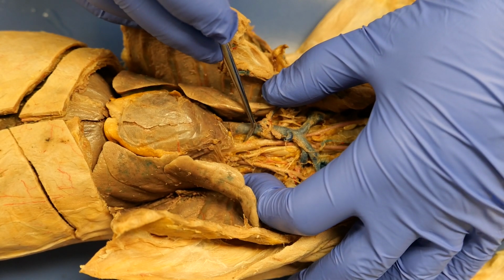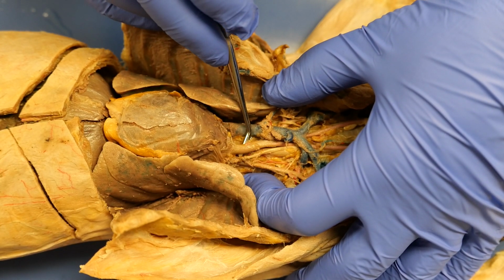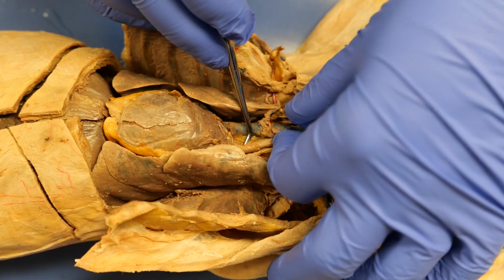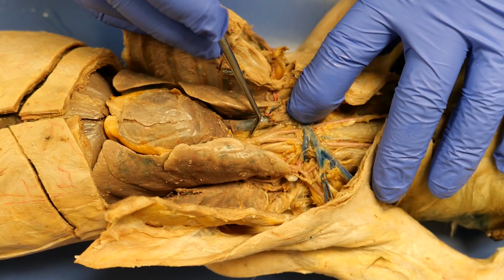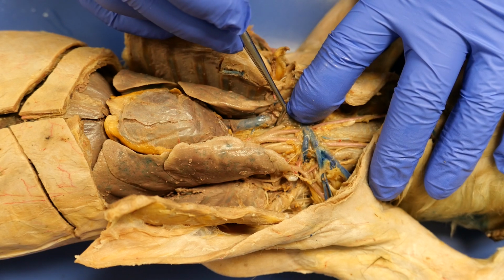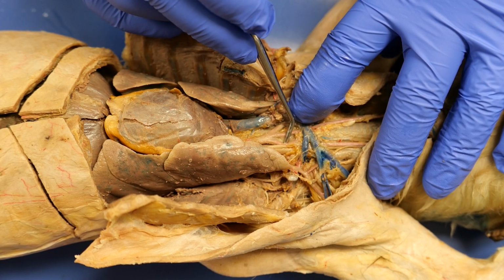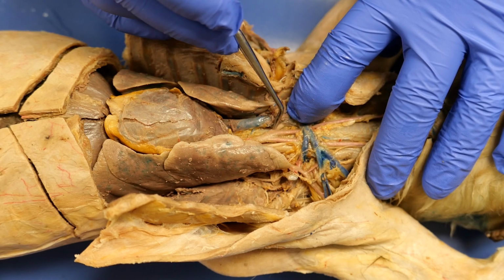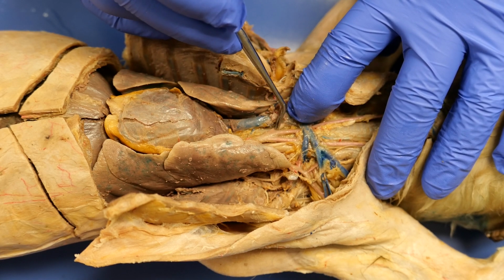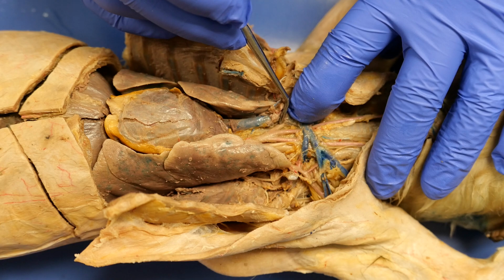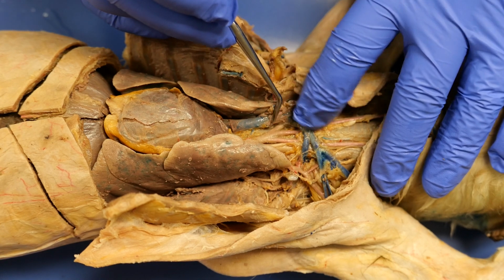So let's look at this side first. The brachiocephalic comes up and it will branch into three different arteries. You have the left common carotid right there, the right common carotid right there, and then this one going out into the arm, which is your right subclavian.